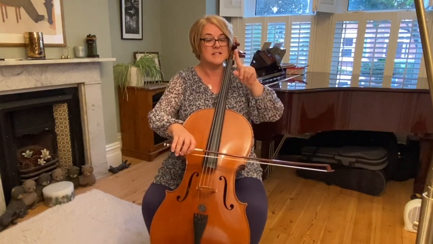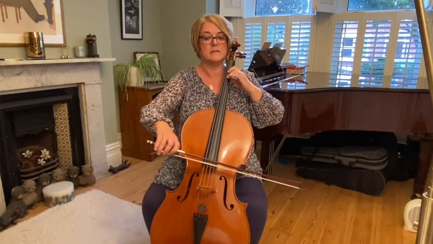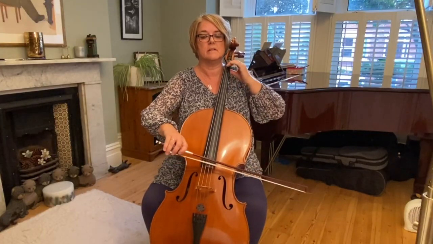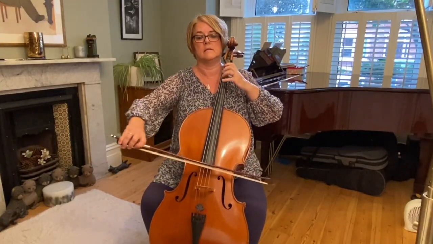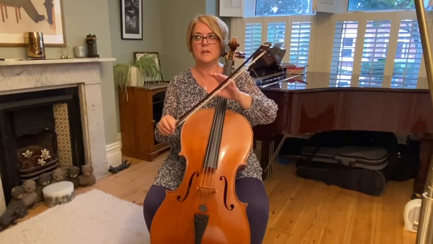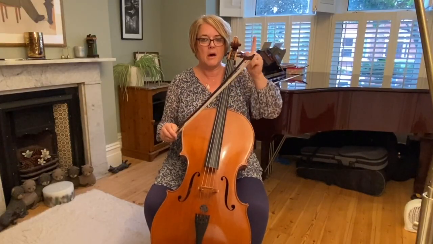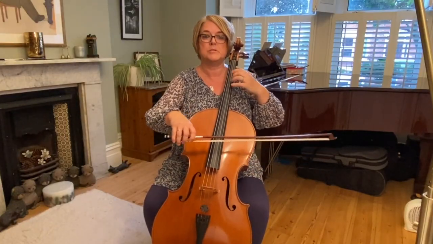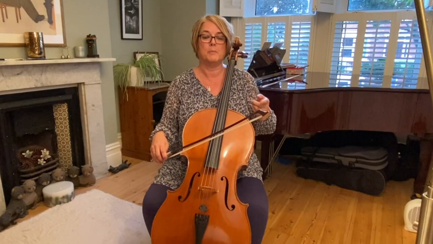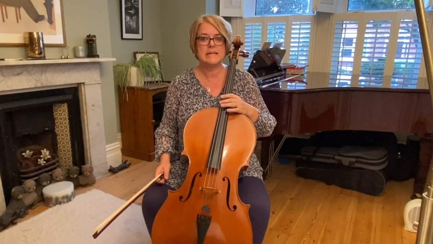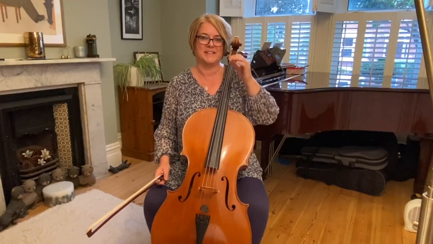And then it's slightly quieter. But it gets louder and softer. Now this is the other example of where you have to use different bow speeds. Partly it's about bow distribution, so we have enough bow to be able to play the next notes that are coming up. But we also use faster and slower bow movements to help us create the dynamics.